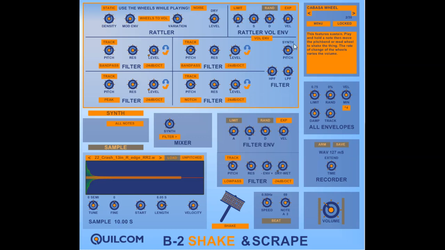Because this type of instrument needs sustain, you can set a sustain level here and actually record your performance, in which case, because it's not one shot, you'll need to extend the time. You can go up to a maximum of 10 seconds, you can record your performance and then save it and edit it in a wave editing program.